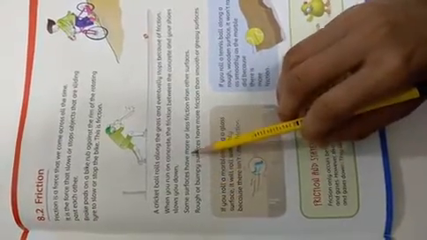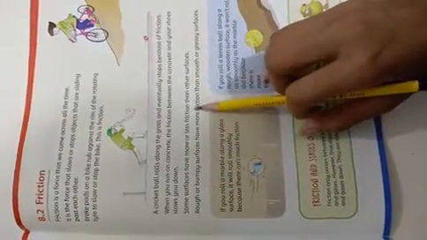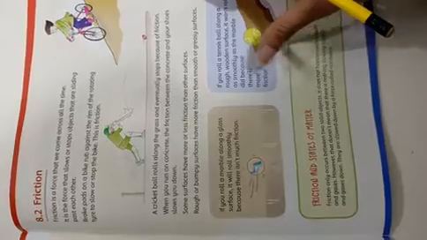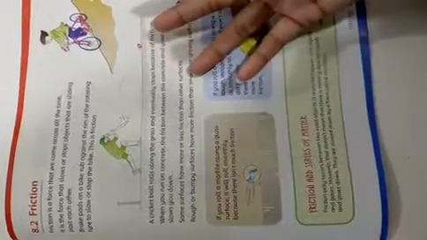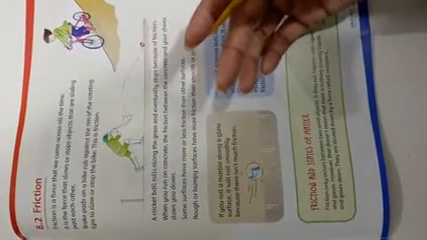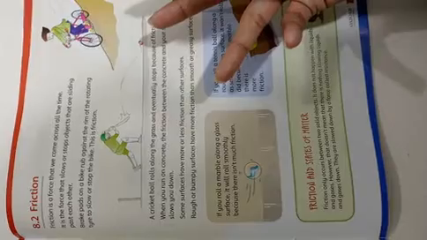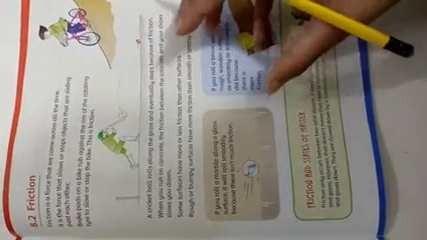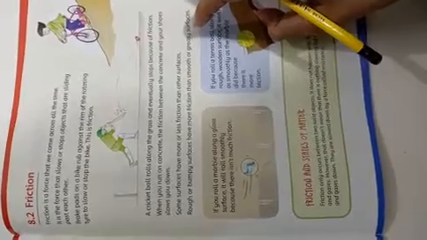Some surfaces have more or less friction than other surfaces. Now, many other examples of friction from our daily life are when you try to push a toy car along the floor, and for example when you walk on the floor, there is friction between your shoes and the surface of the ground.